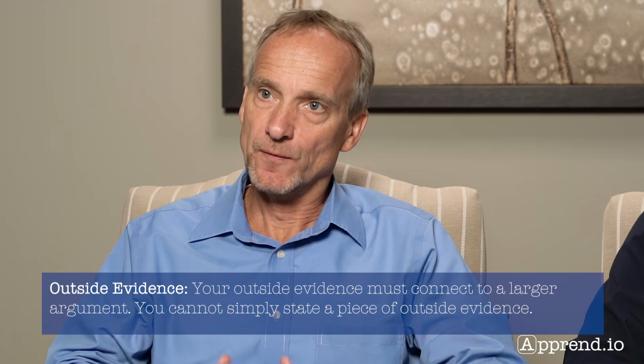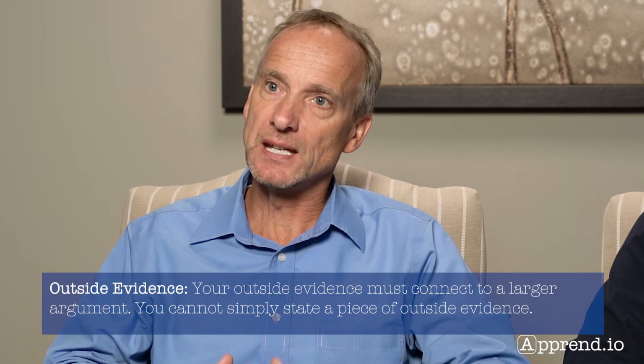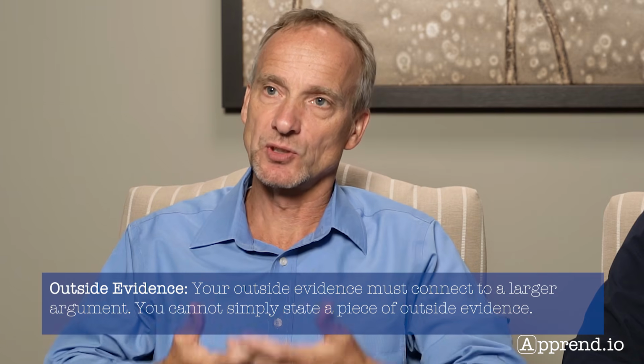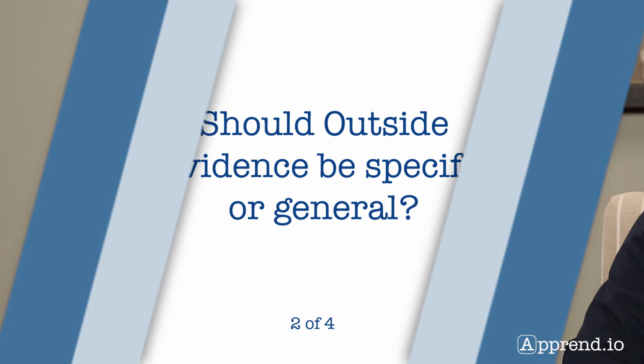So a student then would have to say the Stamp Act of 1765 was in fact a tax that taxed them internally. And this is what really ticked off the colonists, because they believed that they had the right to tax themselves internally. So it develops the piece of evidence to connect to a larger argument, not simply stating a specific piece of evidence.